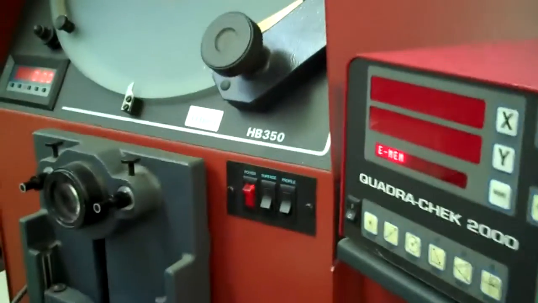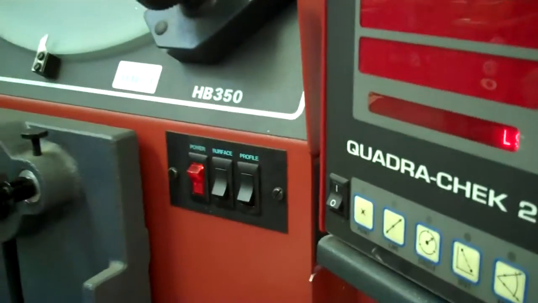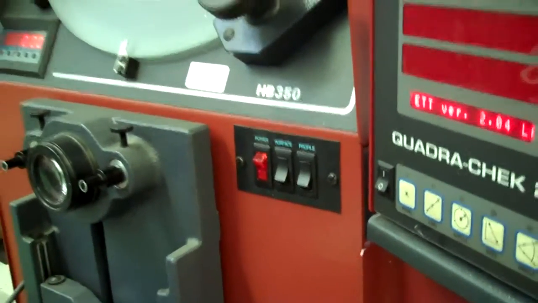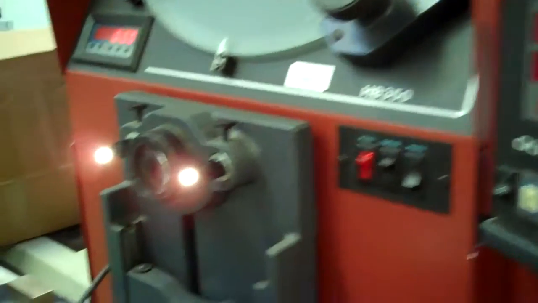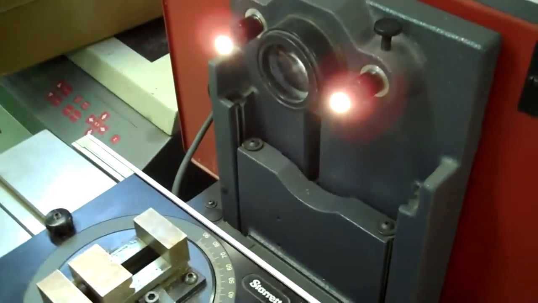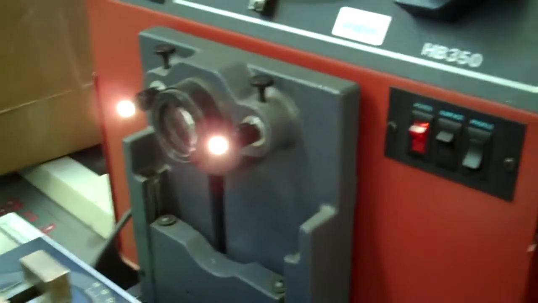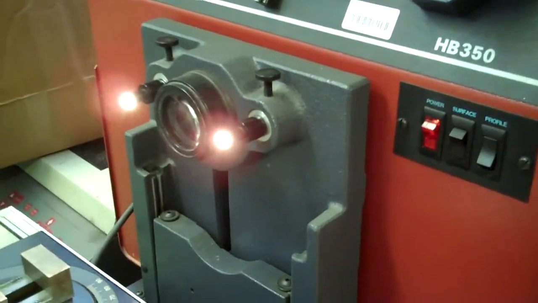Now there's some different features that we can use on here. There's two different buttons beside the power one. One says surface and one says profile. If Davey turns on the surface button, it actually turns on those two bright lights there. And we can do surface inspections of an object by moving those out. You want to show them how those come out, Davey? By unscrewing the two screws at the top.